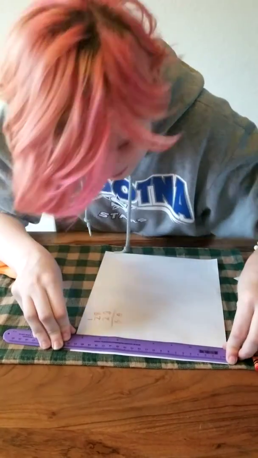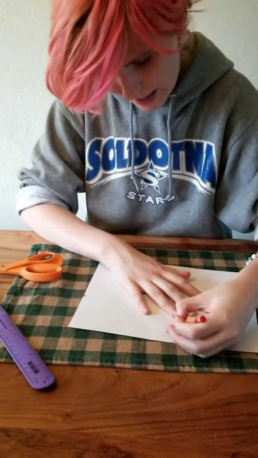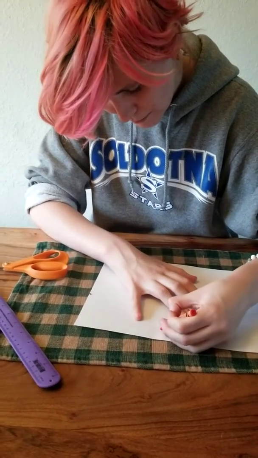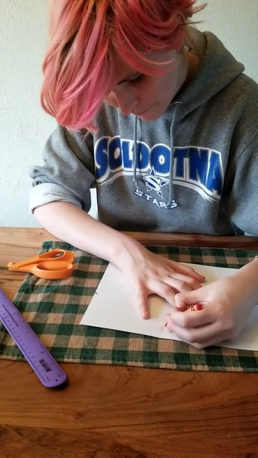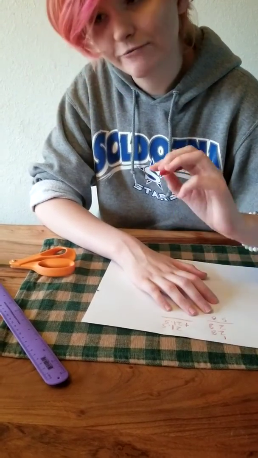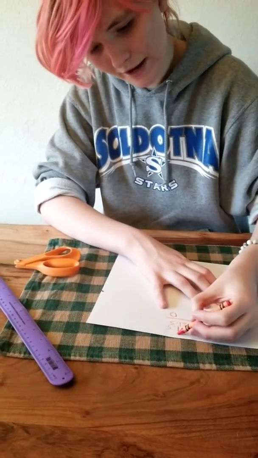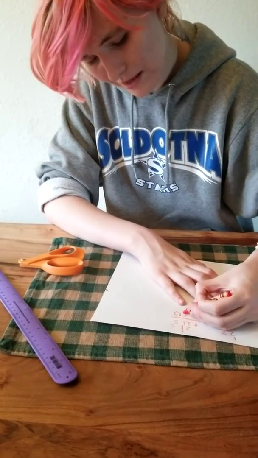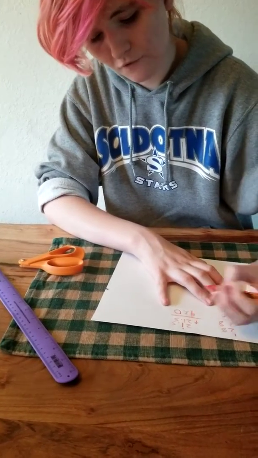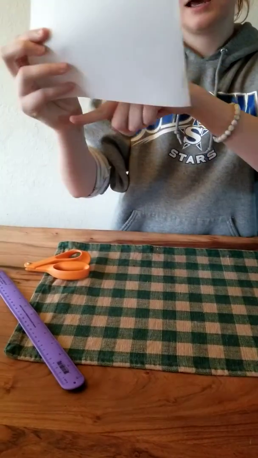All right, so 21.5 centimeters. Okay, 21.5 plus 21.5. 5 plus 5 is 10, right? You drop the 0, carry the 1. 1 plus 1 plus 1 is 3. And then 2 plus 2 is 4. So 43 centimeters is the length of this and this.